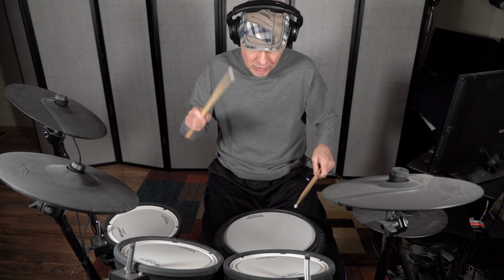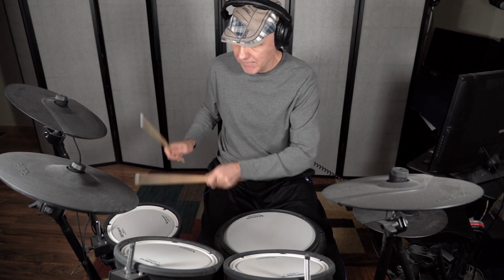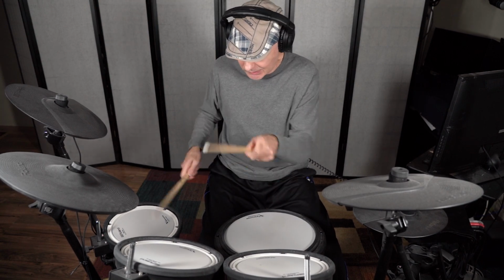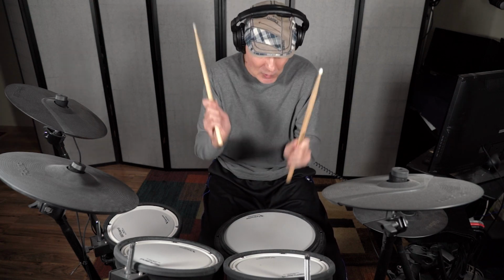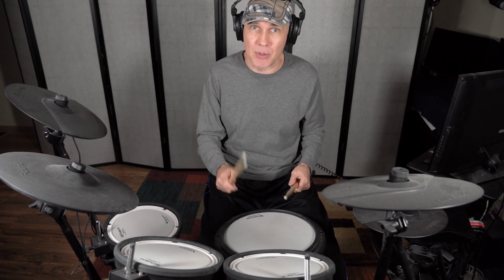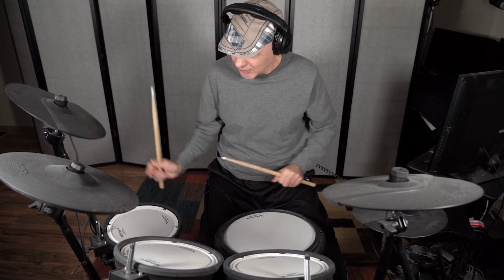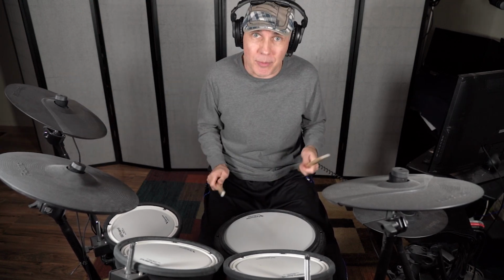So if I'm playing single strokes, if I'm putting flams in there now, and power flams, right, it just fills up that sound. It sounds really cool, and they work well in concert, in drumming, as opposed to flam accents. That's the rudiment.